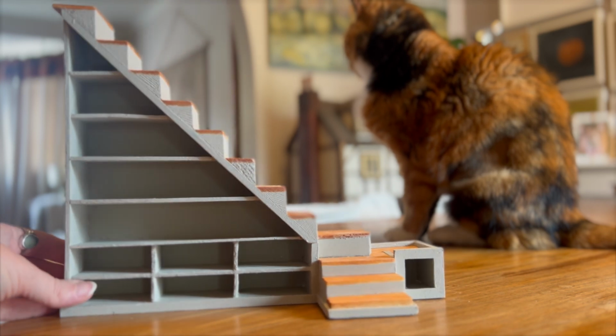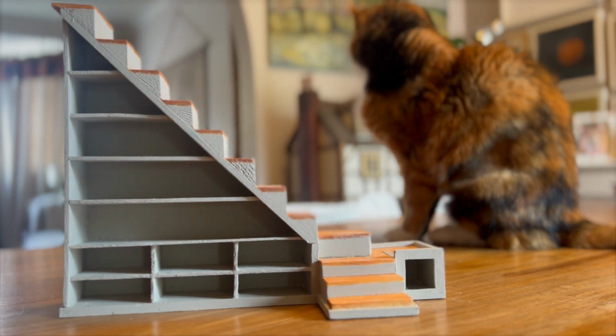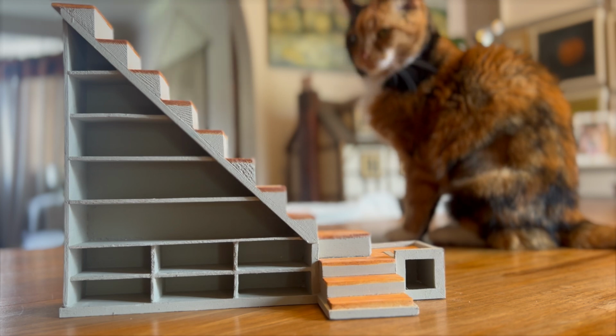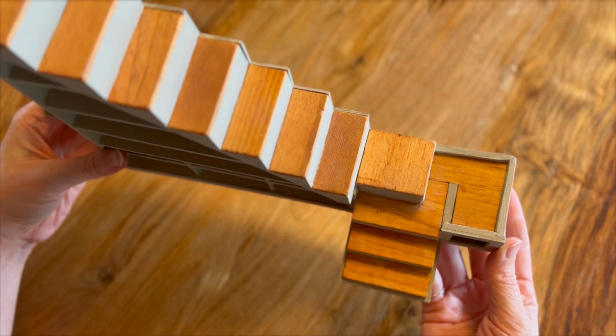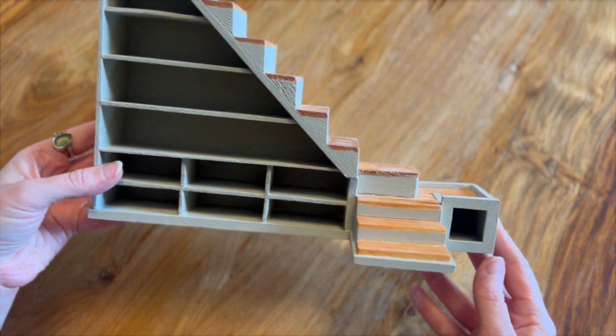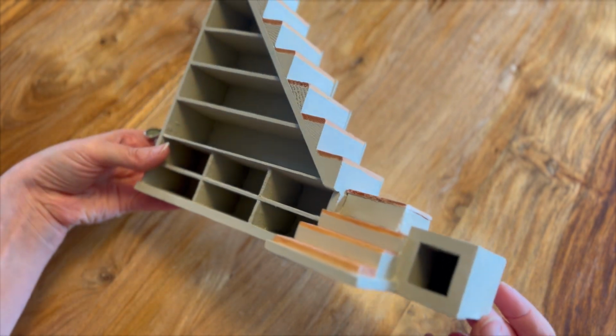What do you think the little extension on the right hand side should be used for? I'm thinking that it needs a little cushion in there and a little cat. Alternatively, I could add a door to it to make it into a little cupboard, but I'd love to hear any other ideas that you have. So let's put it into the doll's house and see how it looks. Hopefully it fits.